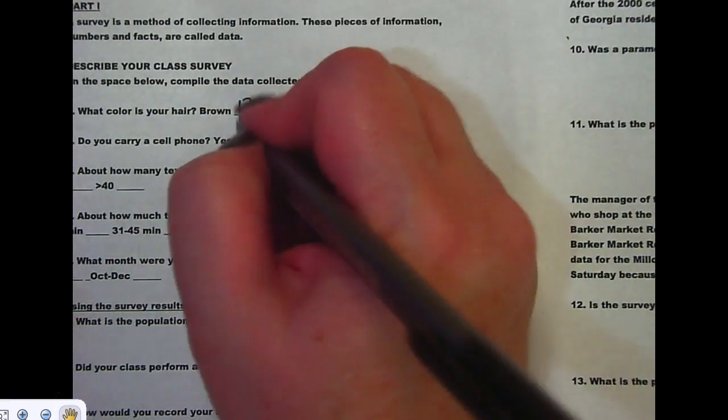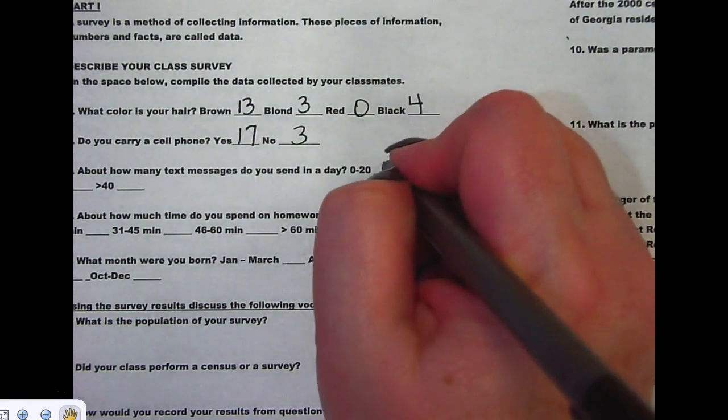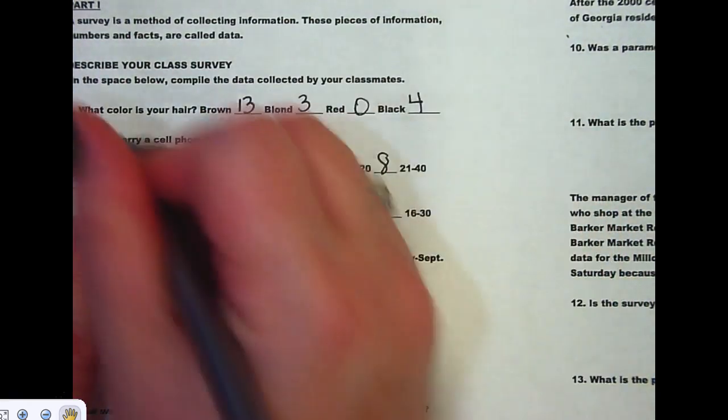Do you carry a cell phone? In this class, 17 people said yes. 3 said no. About how many text messages do you send in a day? 0 to 20, 8 people responded. 21 to 40 was 5. More than 40 a day was 7 people.